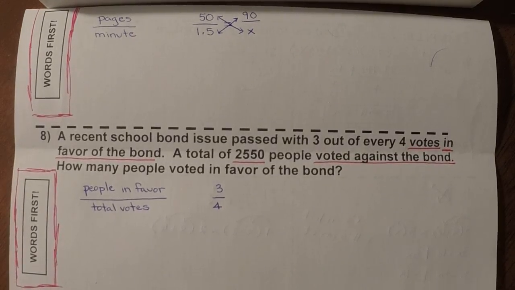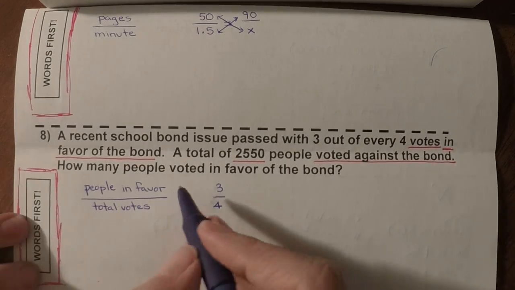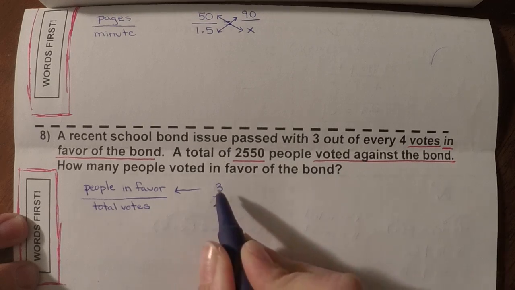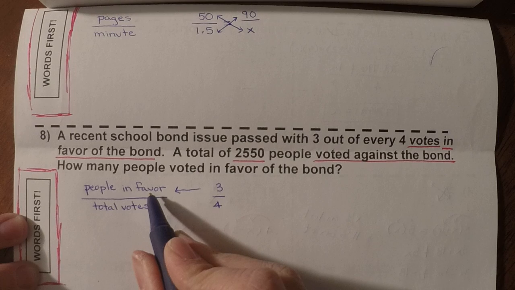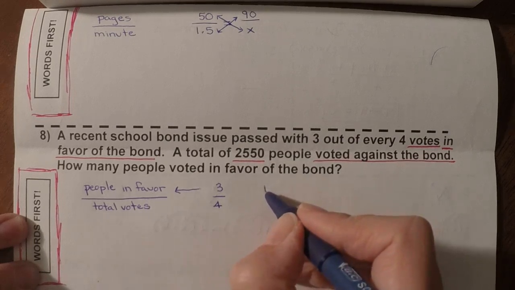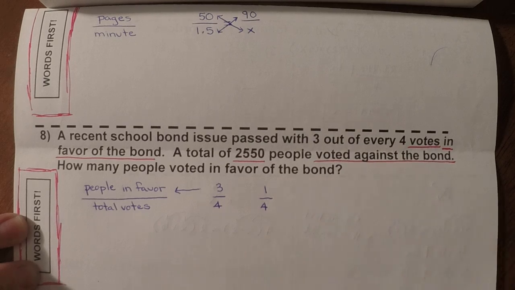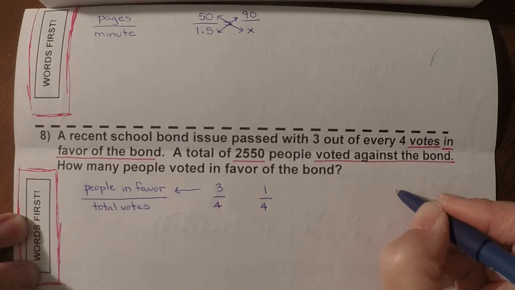So this is where it gets a little bit harder. So 3 out of 4 were in favor of the bond. Well, how many does that leave to be not in favor? If there's 4 people total and 3 voted in favor, it should be 1. So that means 1 in 4 people voted not in favor.